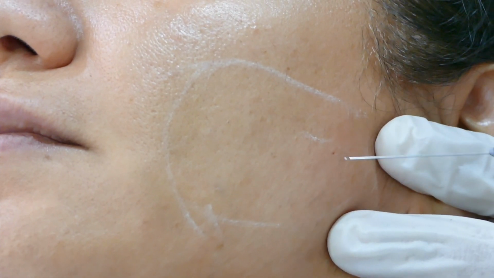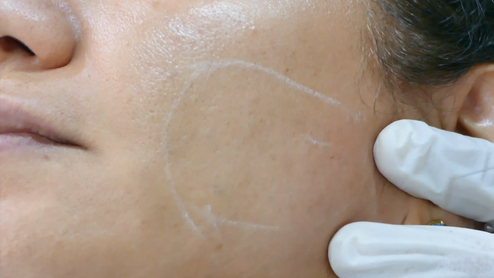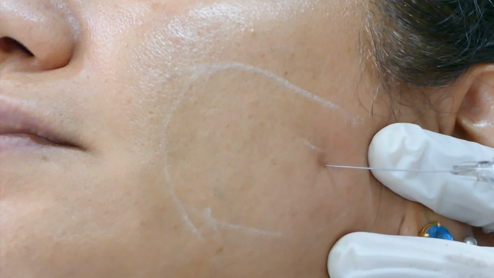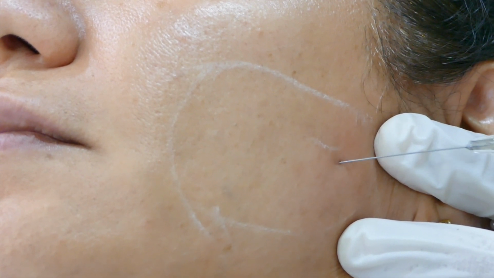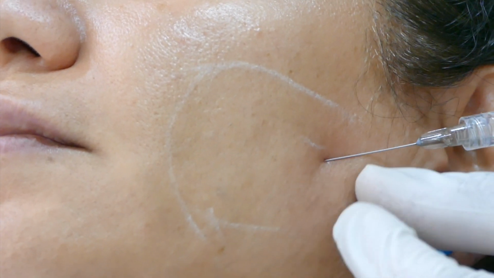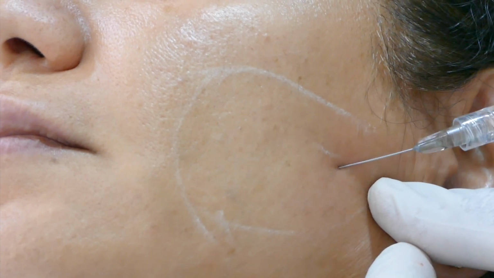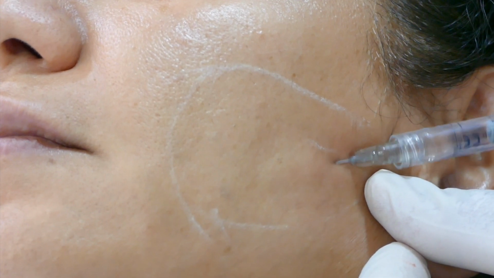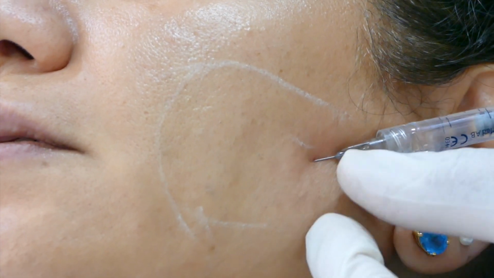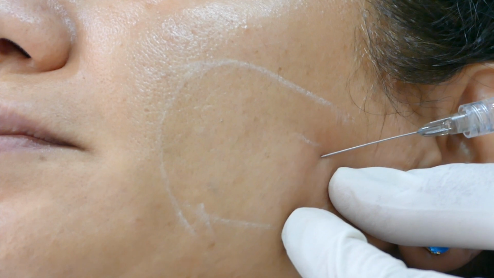If you try to go in this way, you will not be able to enter. If you go this way, you will not be able to enter. So the best angle is 45 degrees. There you are. And you gradually advance. There. And then inject.